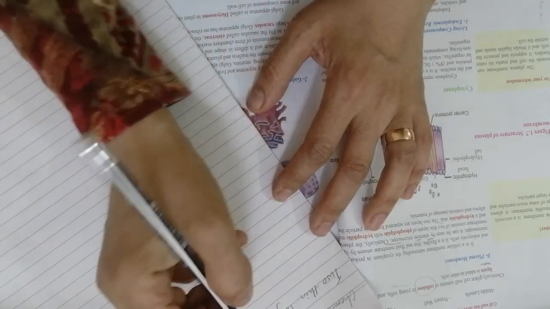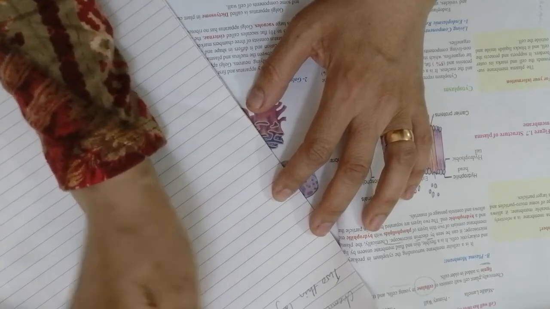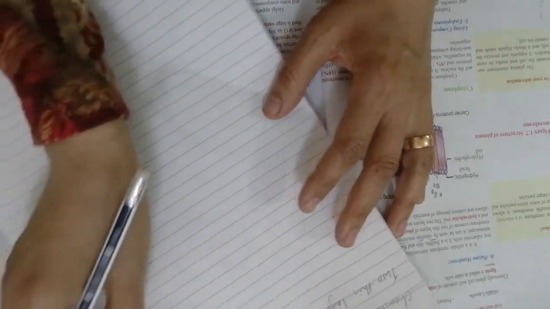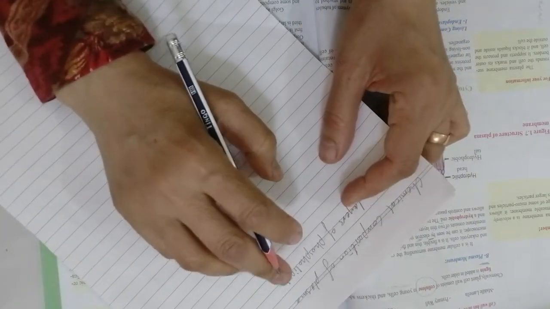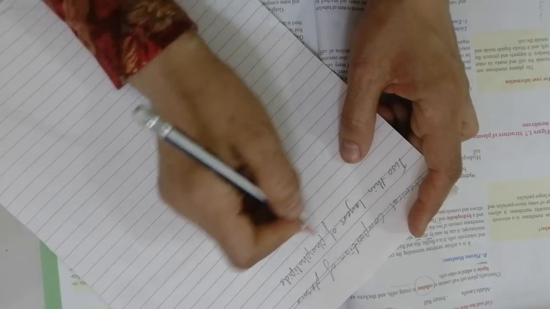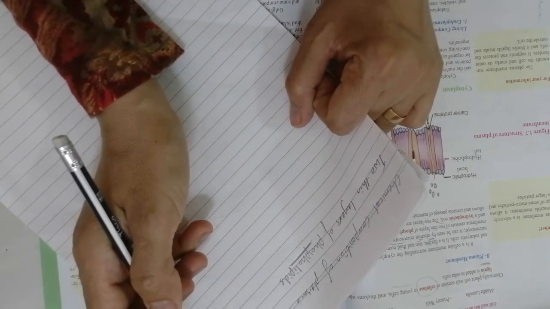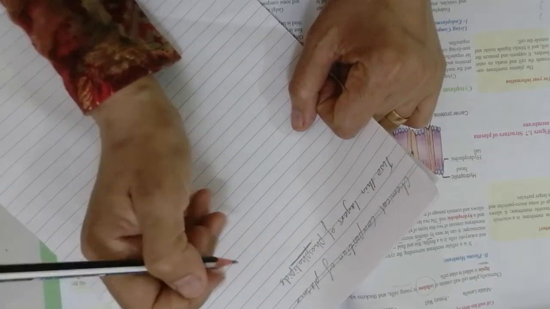They are two thin layers of what? Of phospholipids. These two layers are composed of phospholipids. These phospholipids have two ends.